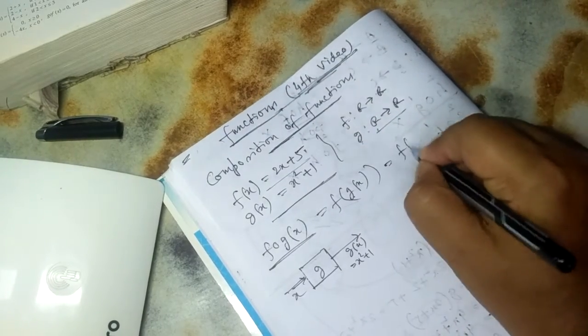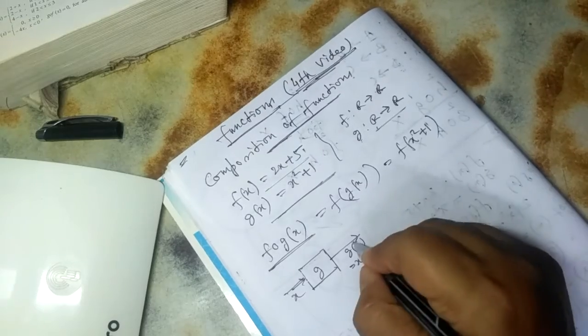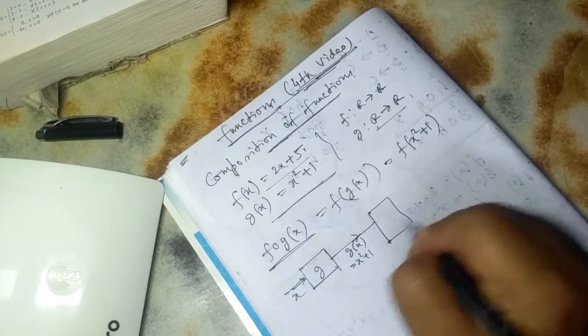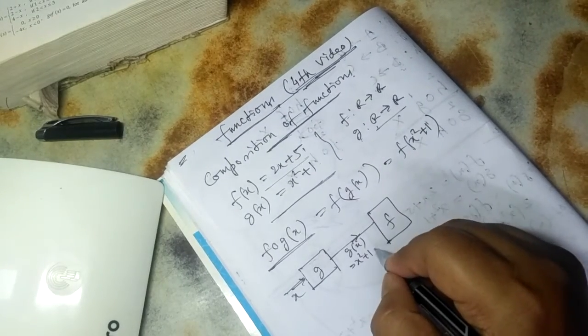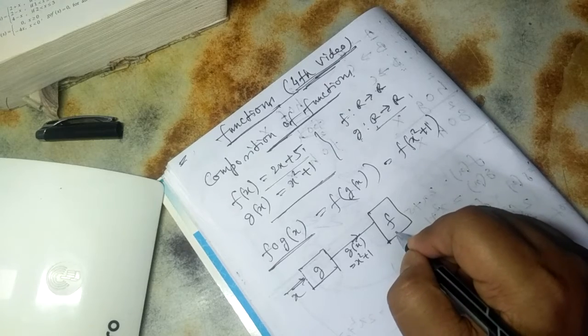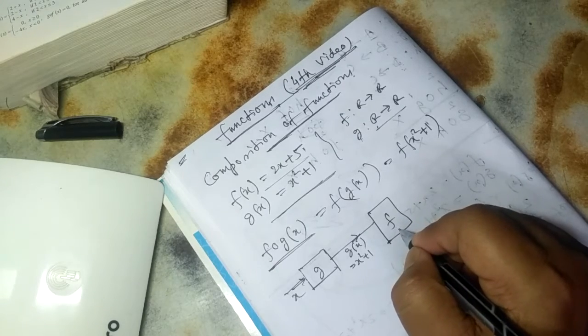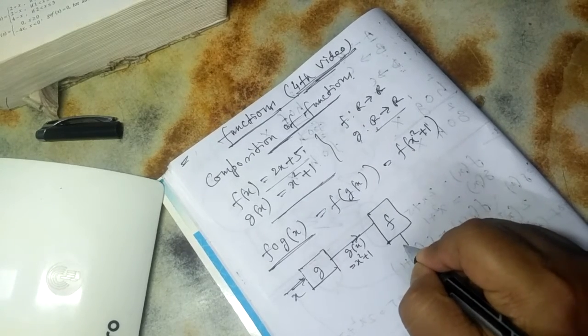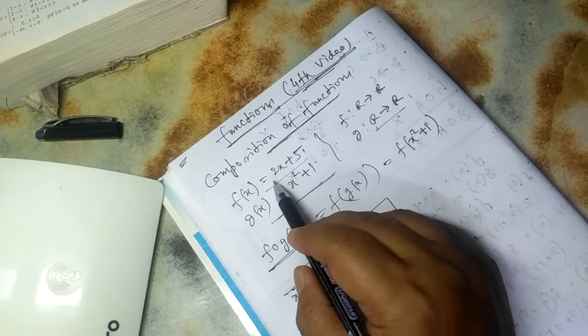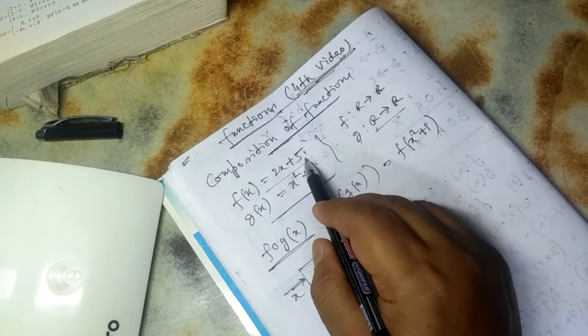That is, f of x square plus 1, which means this is taken as input by the f function. Now what is it going to do? Its characteristic is 2 times input plus 5.